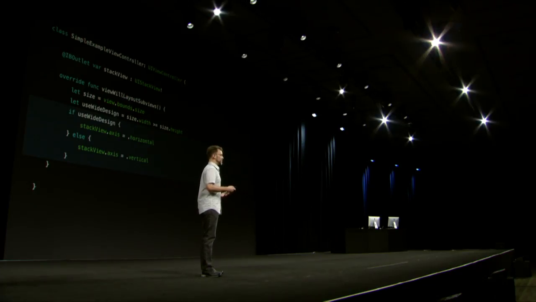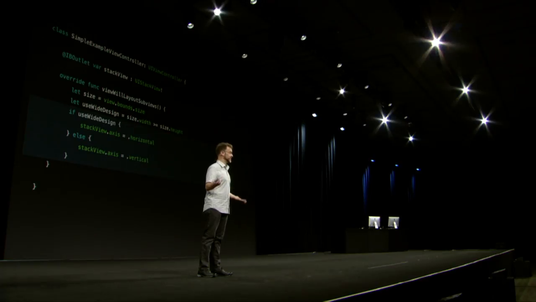So you'll note that here I'm not doing a lot of work, and I'm also taking advantage of the fact that stack view is smart. If I'm setting the axis to the value that it already had, it's not going to do any additional work.